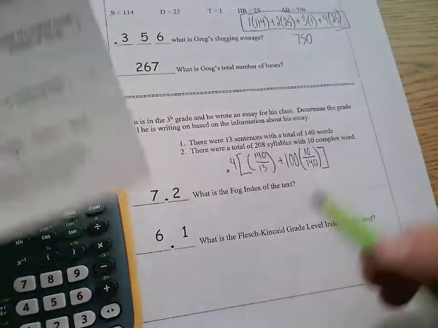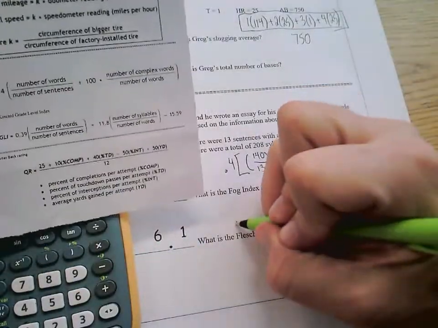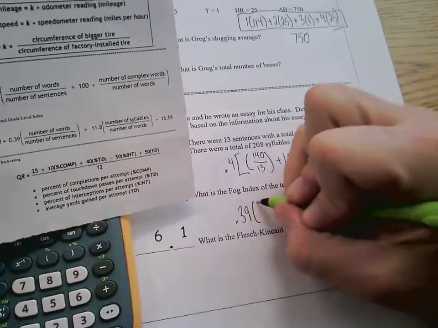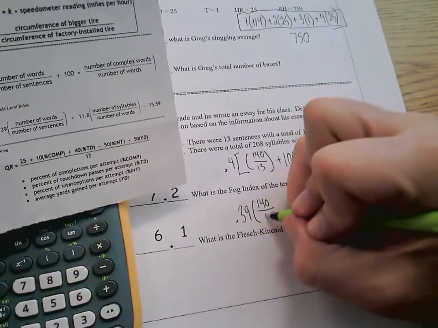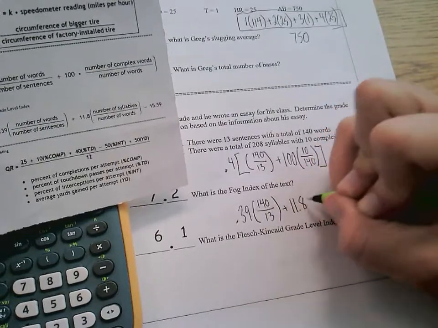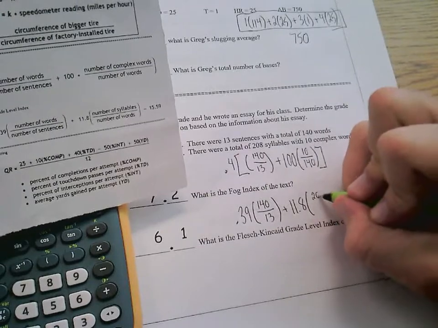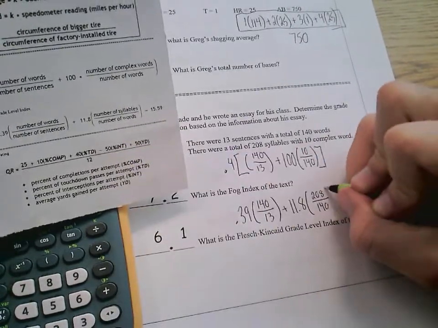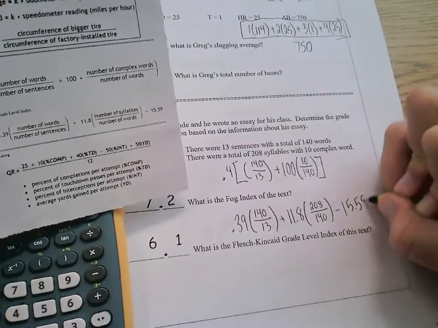All right, the Flesch-Kincaid. Here we go. This is an easy one because you just plug it into your calculator. Starting off with 0.39, the number of words, which is 140, over the number of sentences, which is 13, close parenthesis, plus 11.8, open parenthesis, number of syllables, which is 208, divided by the number of words, which is 140, close parenthesis, minus 15.59.